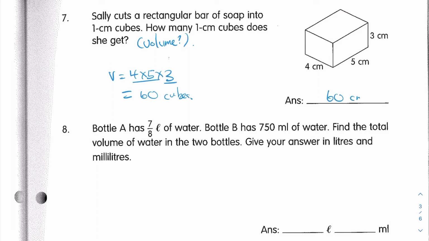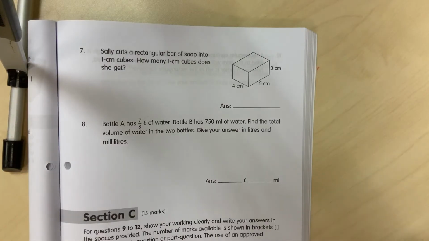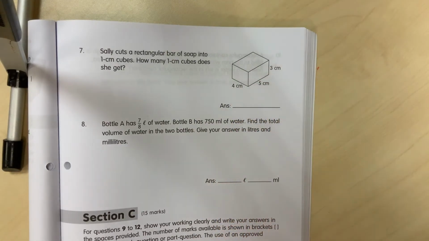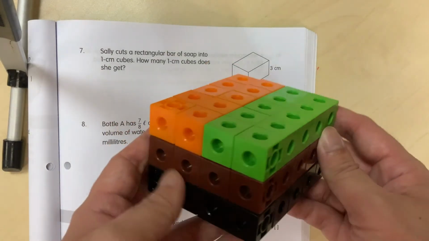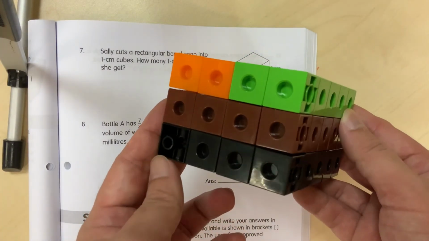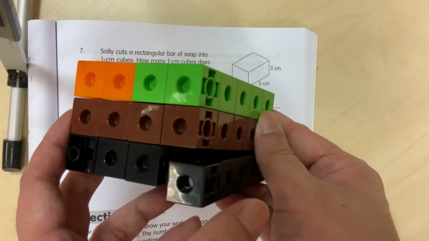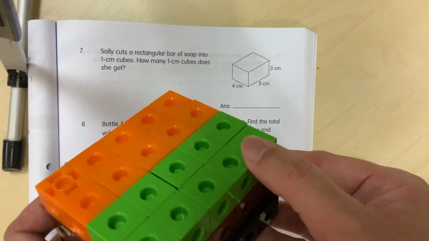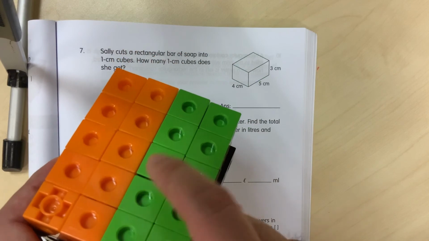So I'm also going to show you what this would look like were we to actually form it out with actual cubes. So what would a figure that is 4 cm by 5 cm by 3 cm look like? It will basically look something like this. As you can see, there are 4 cubes by the side. Okay, turn to the side, you have 5, and the height is 3. So ask yourself, how many cubes are used to make up this figure? I'm going to move this away.